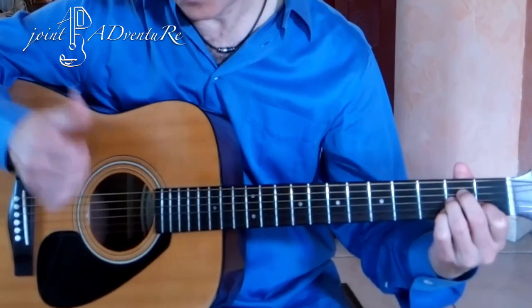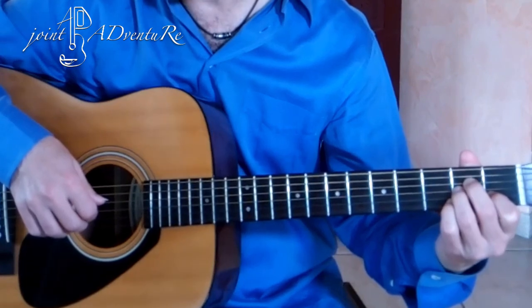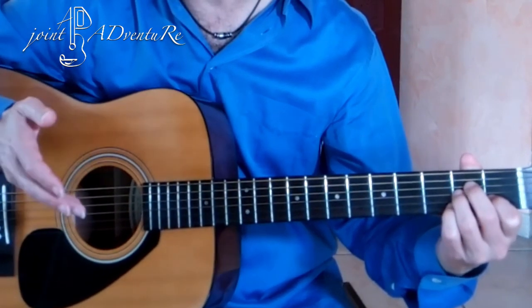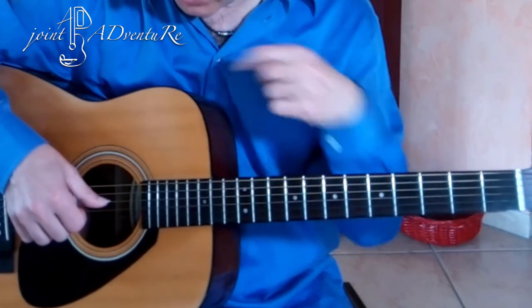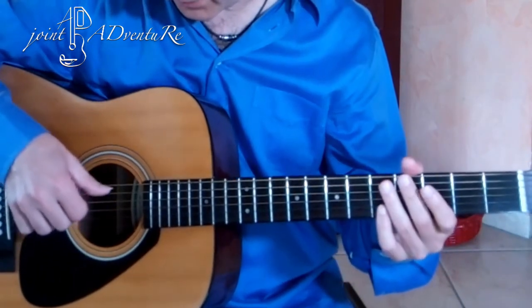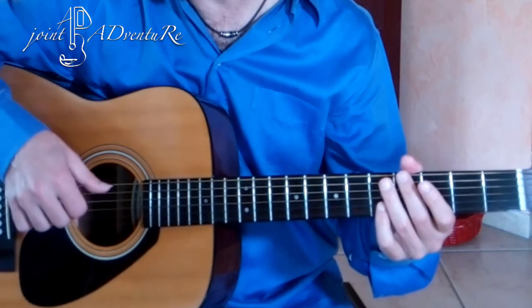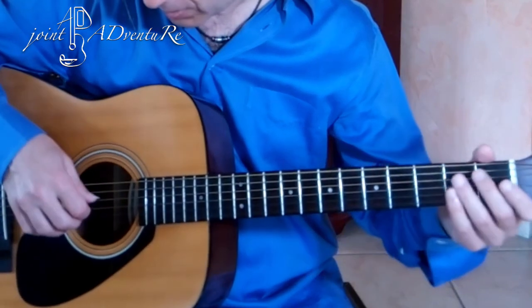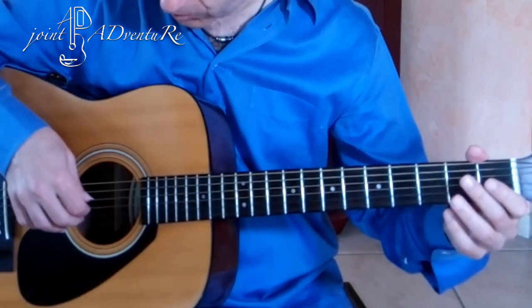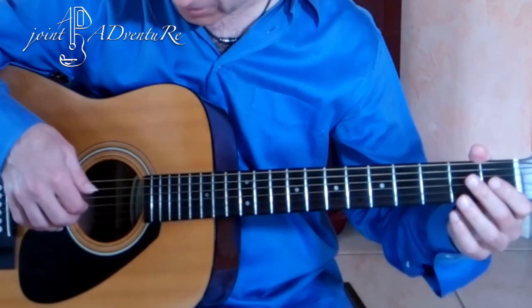The thumb will take care of the fourth string always. Usually in classical guitar, the thumb takes care of the last three strings, which are the bass strings. We'll talk about bass in different lessons in the future. So the thumb will do this, and then you assign to each of the other fingers a different string.